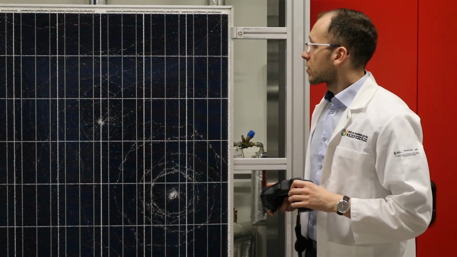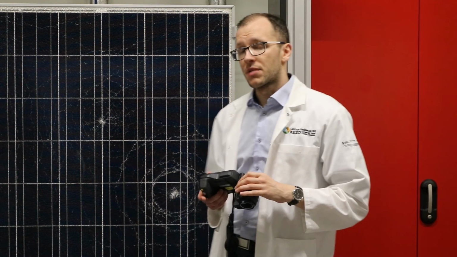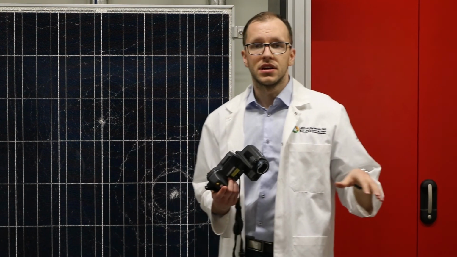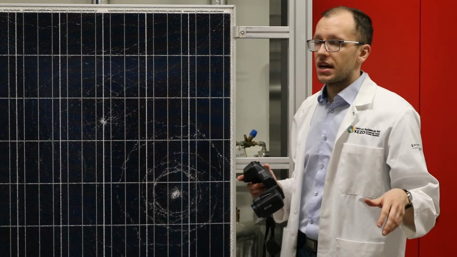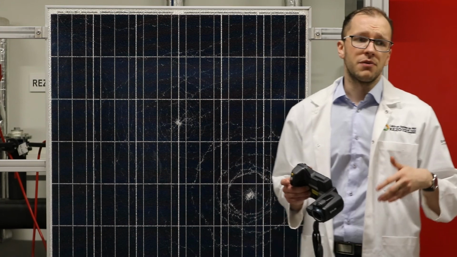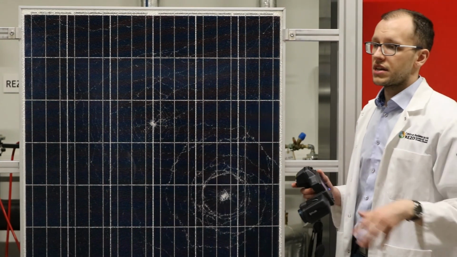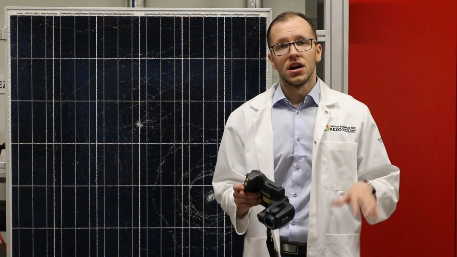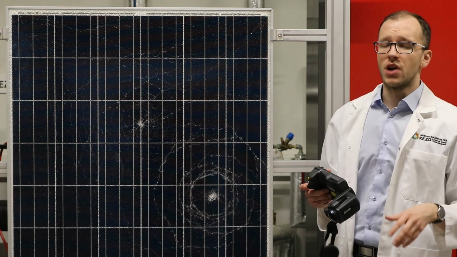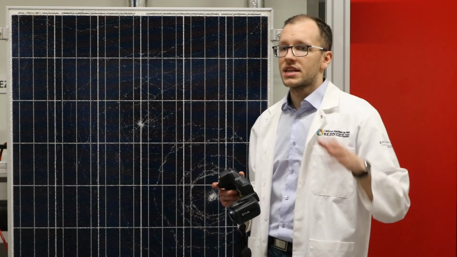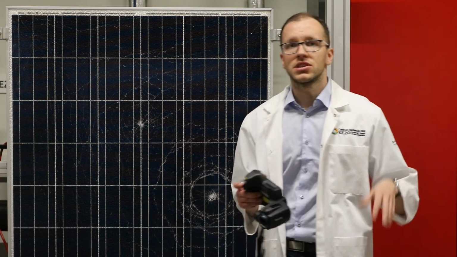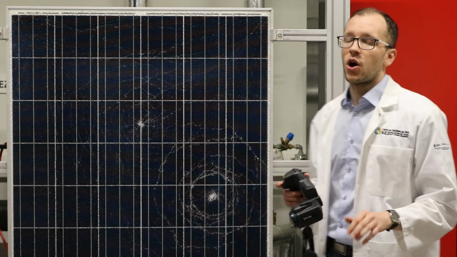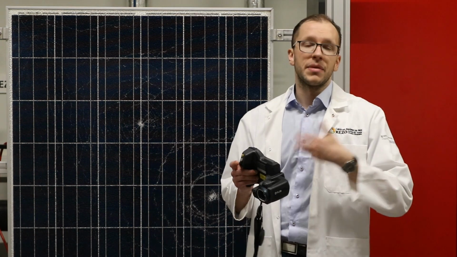When you want to perform a thermography measurement outside, the conditions should be stable, and also it's really hard to avoid reflections, and there are many factors which influence your imaging.